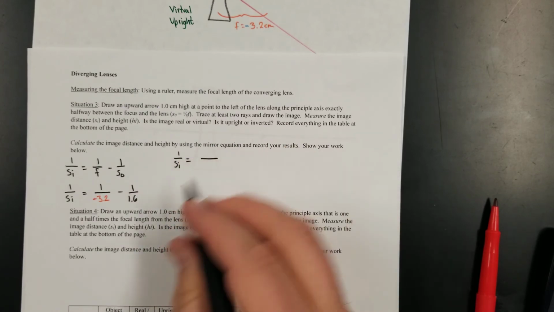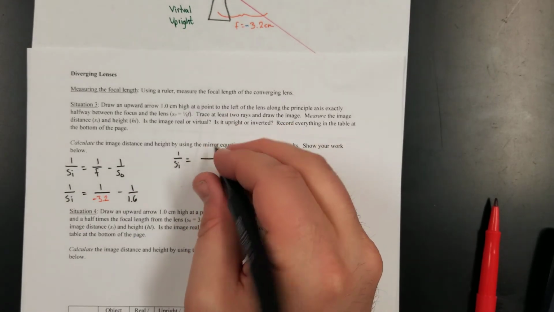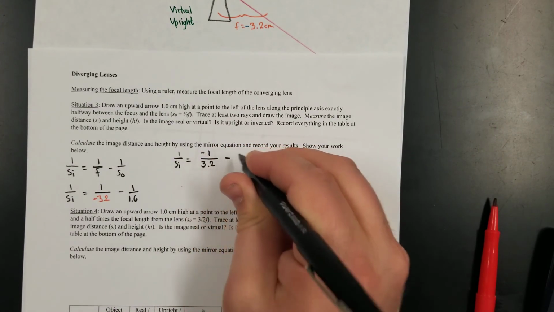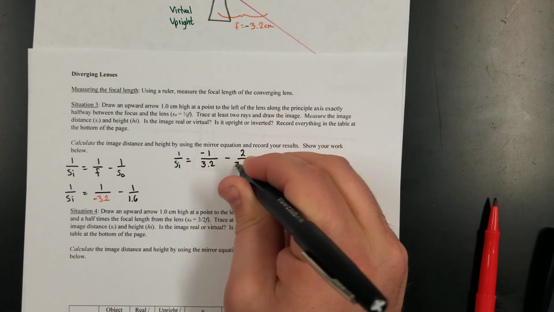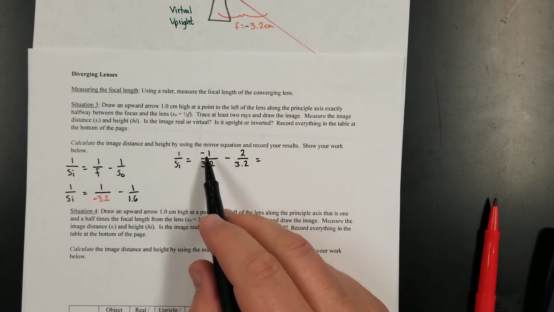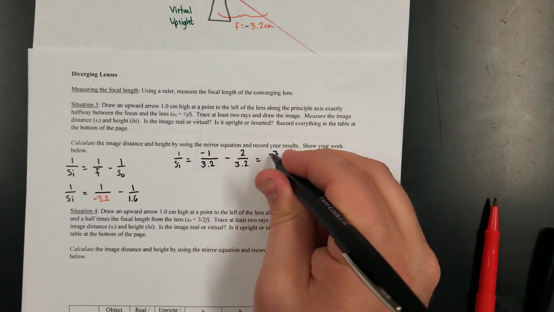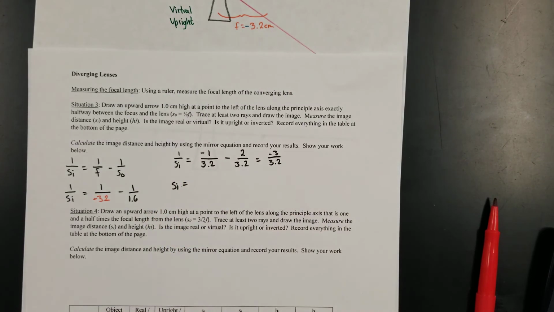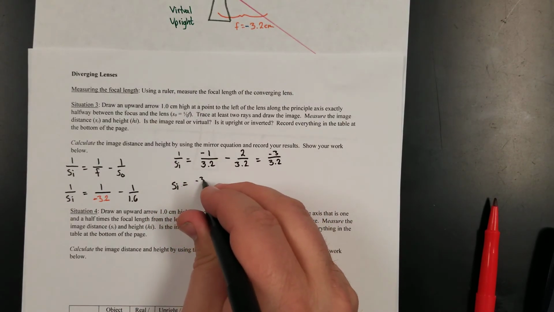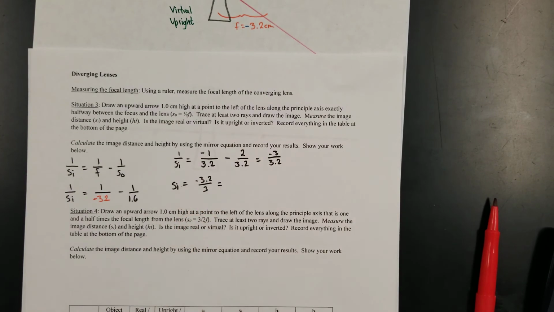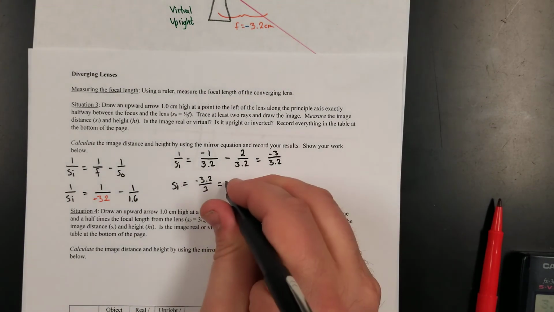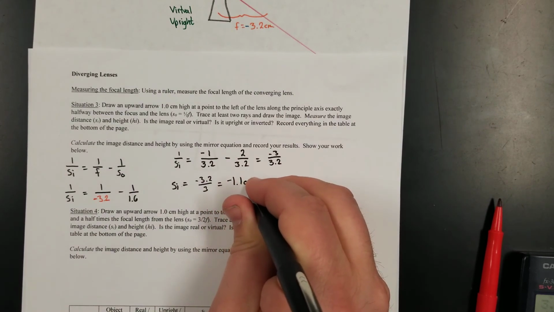When you reduce that and get a common denominator, don't forget to move that negative sign up there, otherwise you'll do the wrong operation here. So that would again be 2 over 3.2. And so minus 1 minus 2 would be minus 3 over 3.2. And so SI would be negative 3.2 over 3, which is just a touch over 1. So 3.2 divided by 3 is about 1.1. And don't forget the negative sign in there.